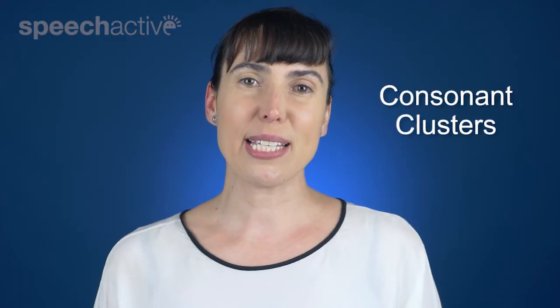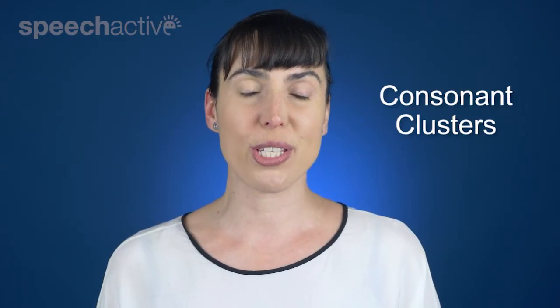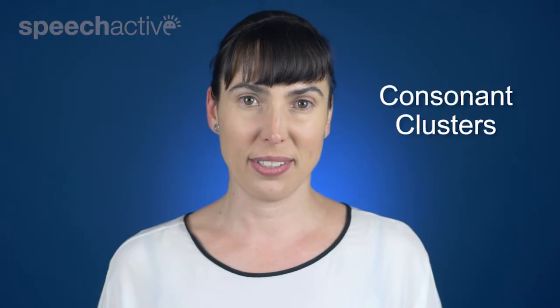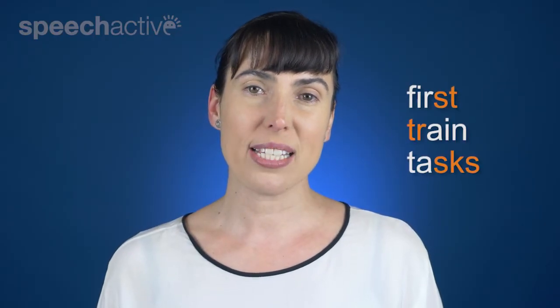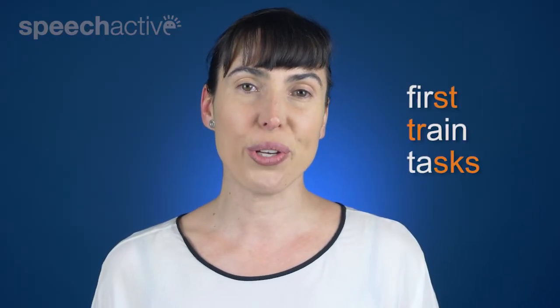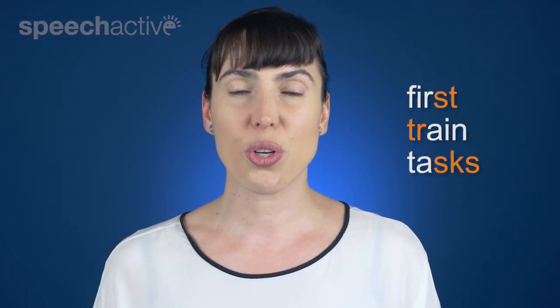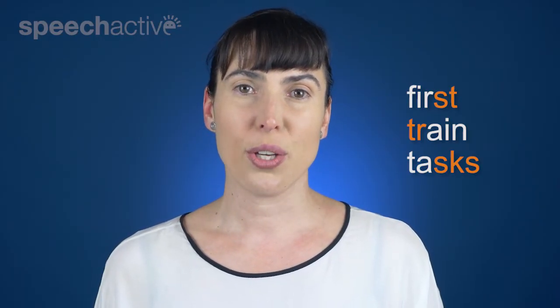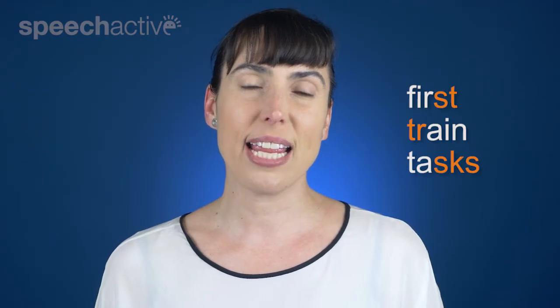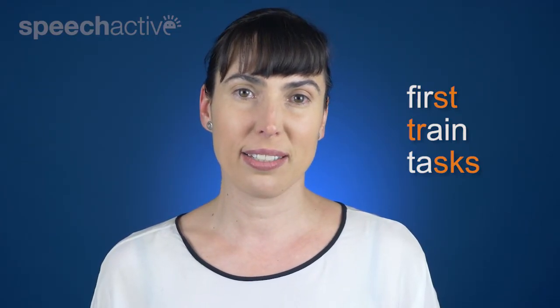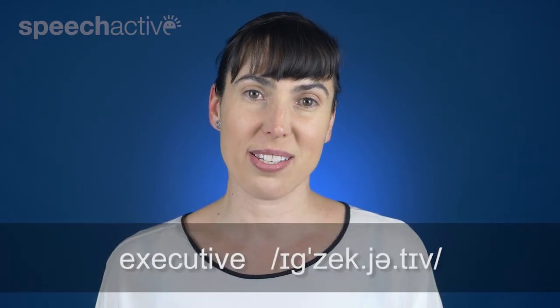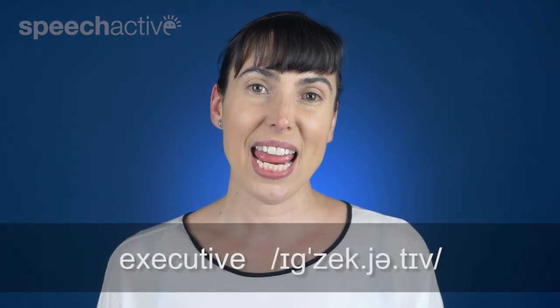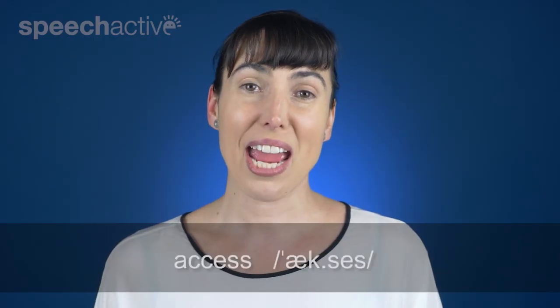A consonant cluster is when there are two or more consonant sounds next to each other. For example, st in first, or tr in train, or sks in the word tasks. The IPA will help you know what sounds to pronounce in consonant clusters. For example, in these words, executive and access.